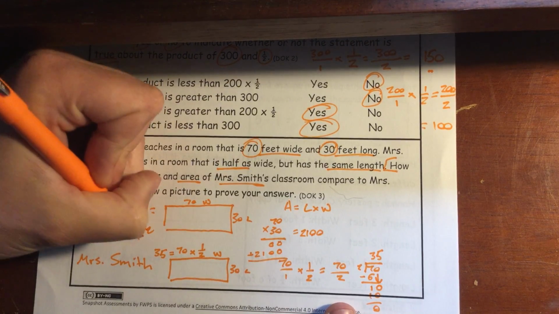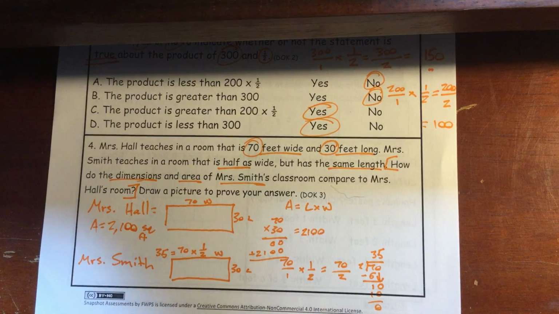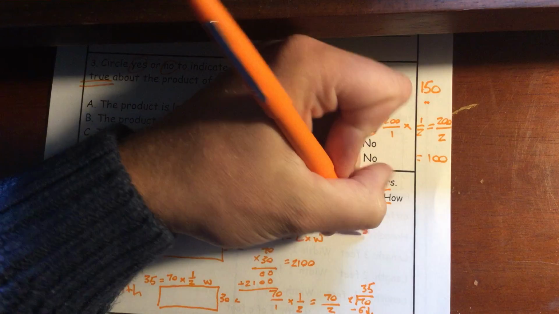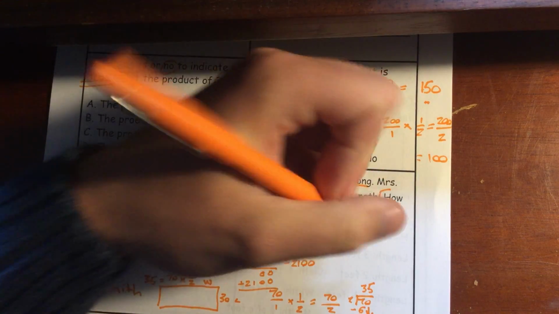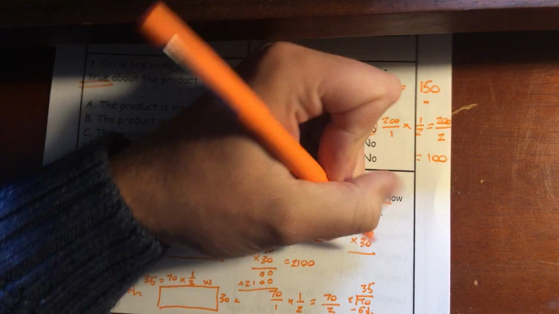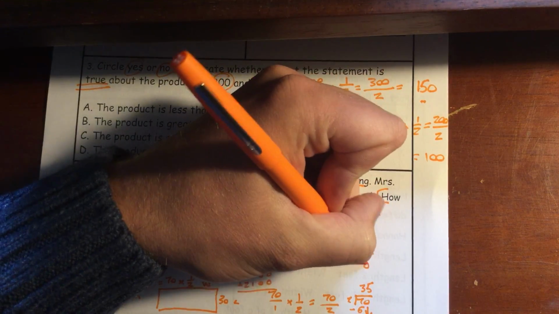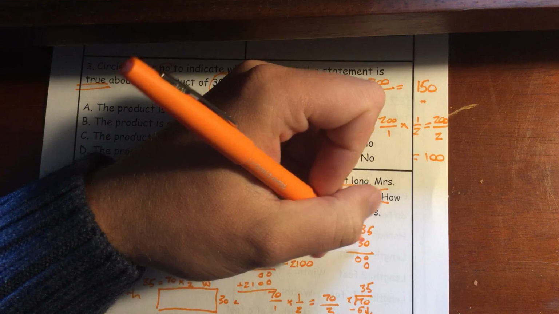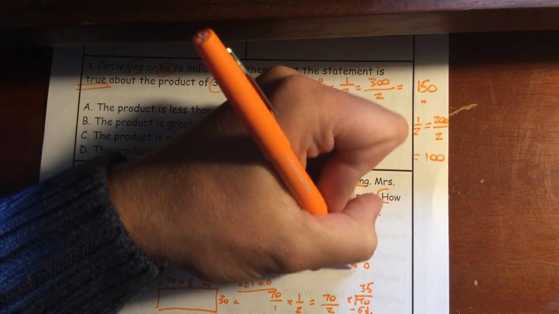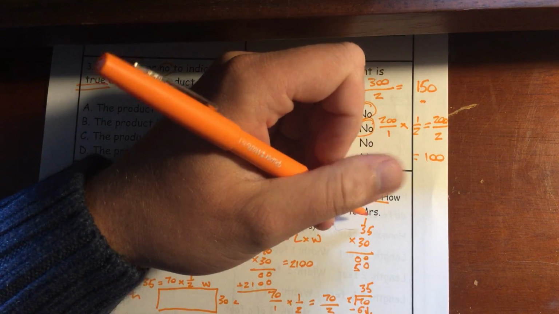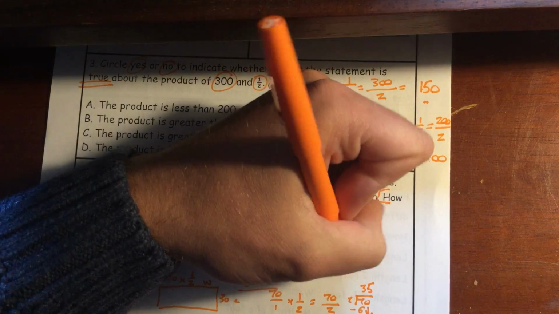square feet. Now we're going to do the same thing for Mrs. Smith. I'm going to do that work up here. So I'm going to do 35 times 30. 0 times 5 gives me 0. 0 times 3 gives me 0. Leave that 0 in the ones place. Now I'm going to move to my tens. 3 times 5 gives me 15. Leave the 5, regroup that 1. 3 times 3 plus 1 gives me 10.